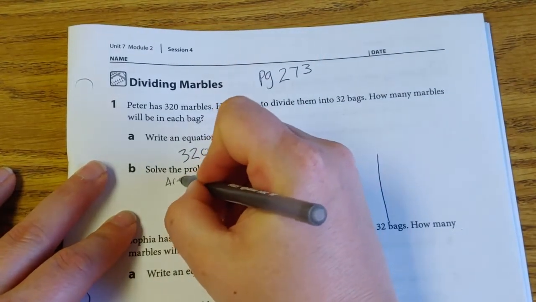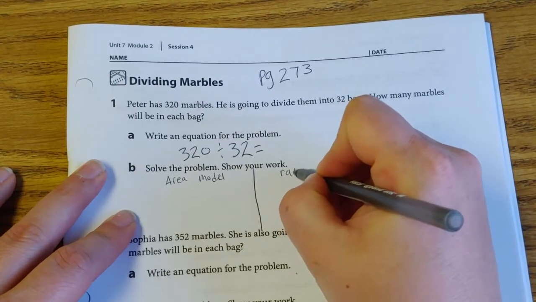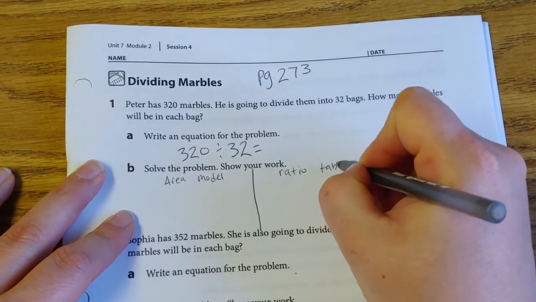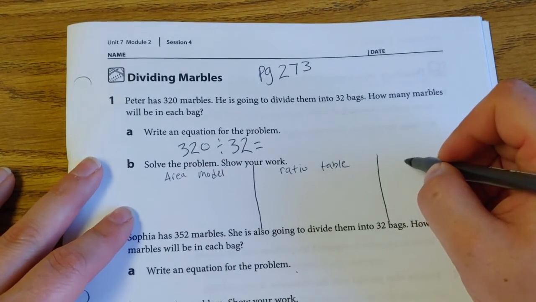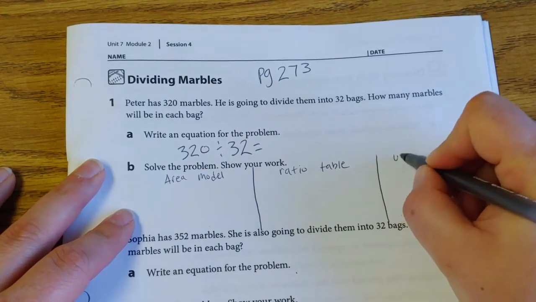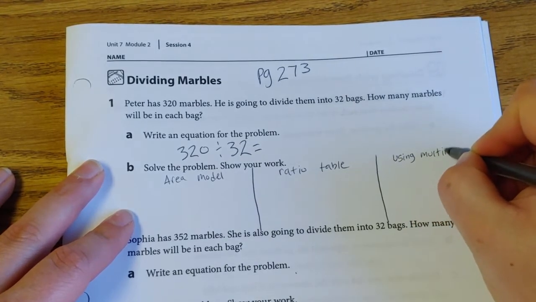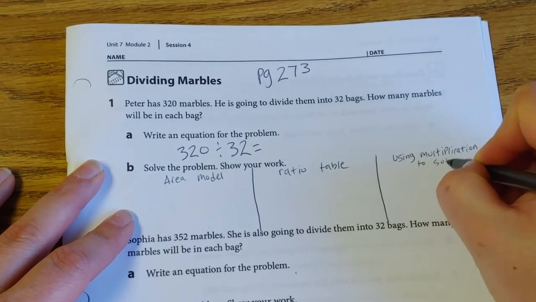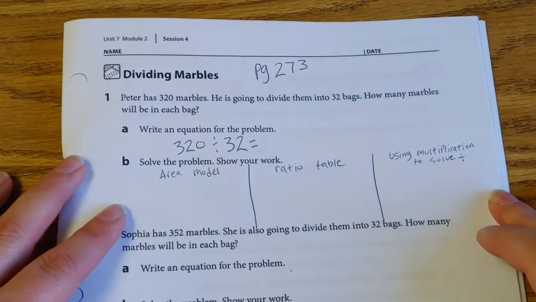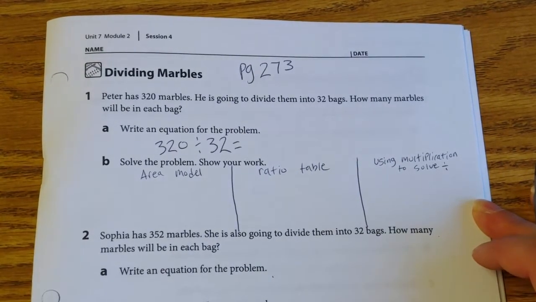You've got the area model. You've got the ratio table. Or I'm going to call this using multiplication to solve division. Pick one of those ways you're going to solve it and give it a try.